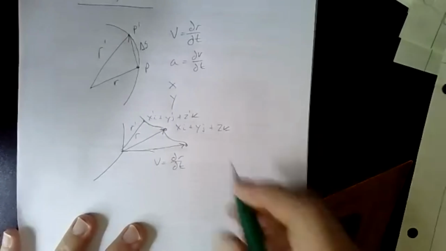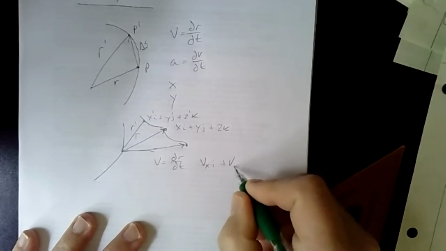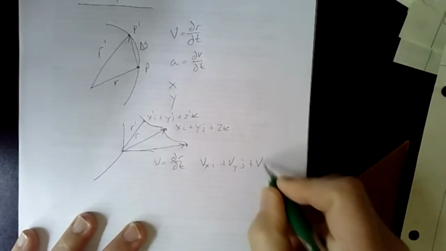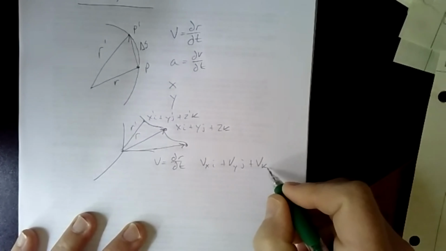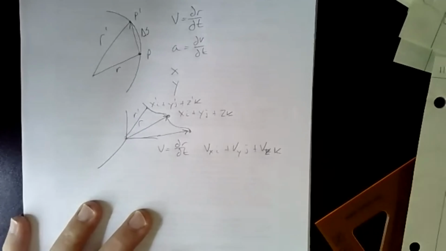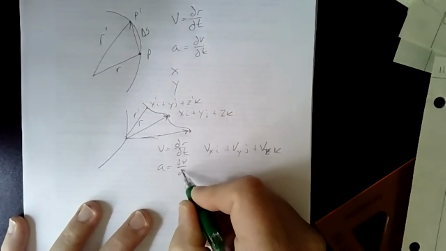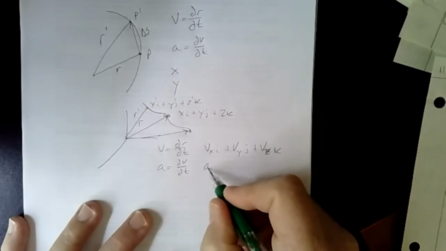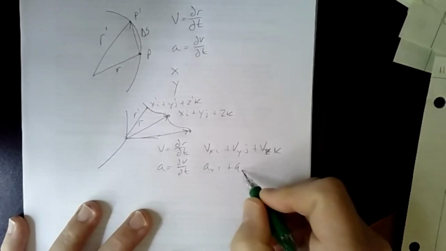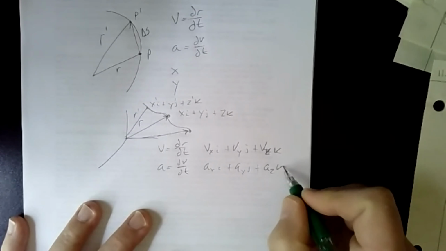So we end up with velocity in the x, i, plus velocity in the y, j, plus velocity in the z, k. And same with acceleration, a equals dv dt. In that case, we have a_x i plus a_y j plus a_z k.